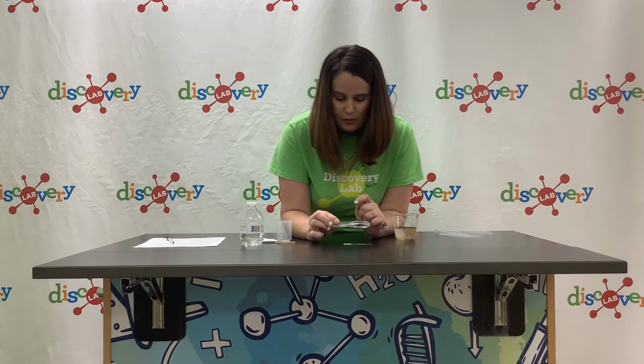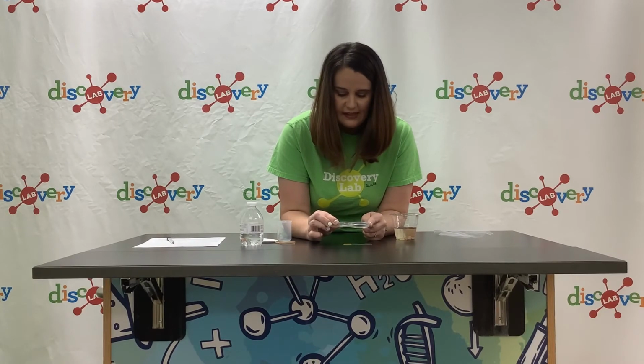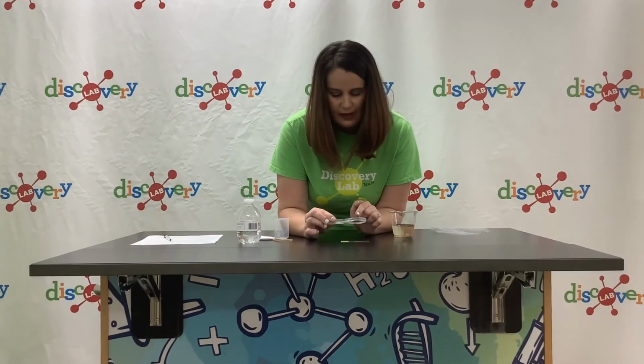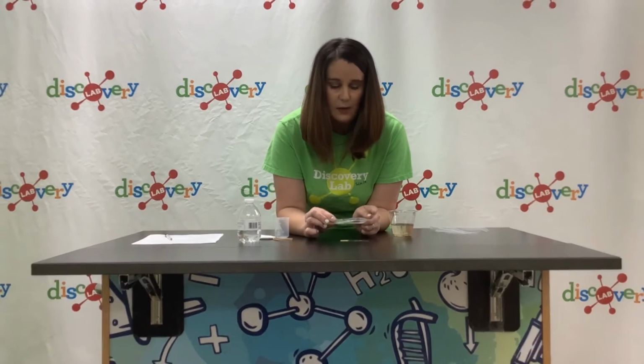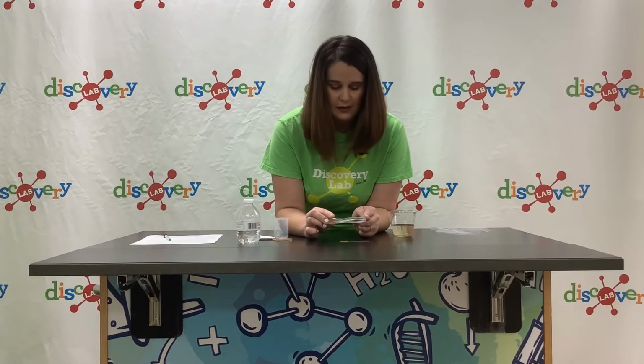You should see that when you hold it like this, it magnifies the image of the water that is contaminated. It makes it look bigger. So what you're going to do is look at it through there, and then on your activity sheet, you should draw what you see and what it looks like. So take a few seconds to draw that now.